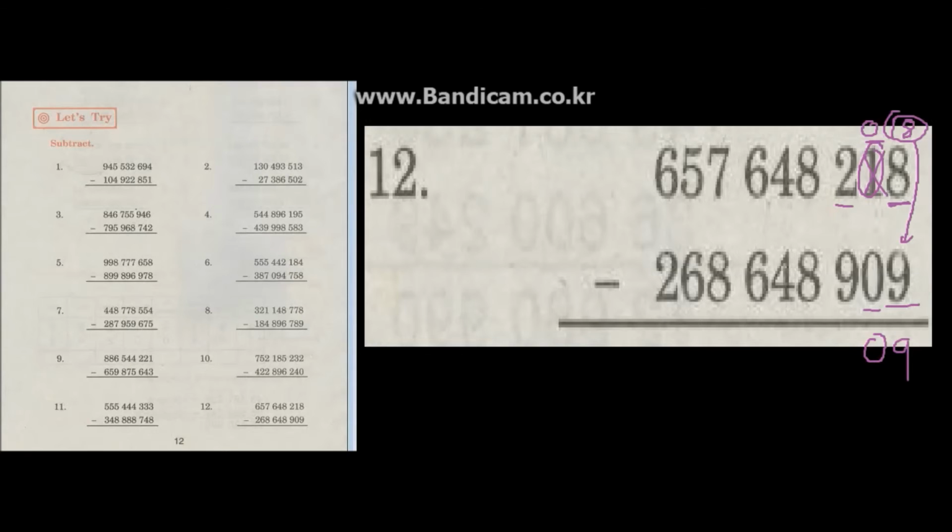Now, the minuend value is 2 at the next column, and the subtrahend value is 9. It is true that the minuend value is smaller, and we should borrow a value from one column higher. So this 8 should transform to 7, and the missing 1 will go down here by changing the value, which is 10 times higher.